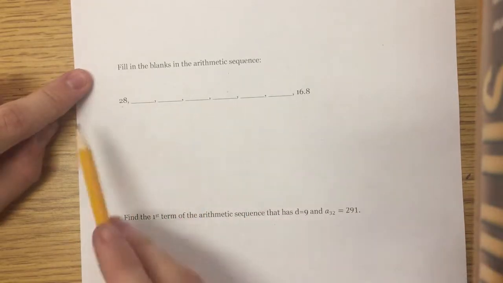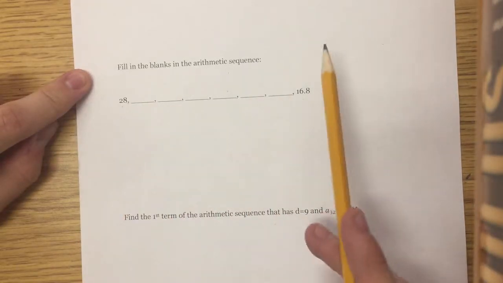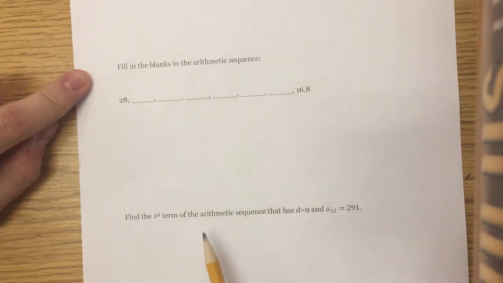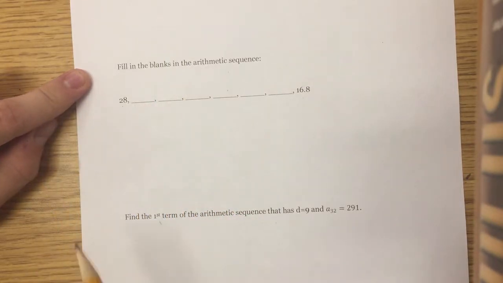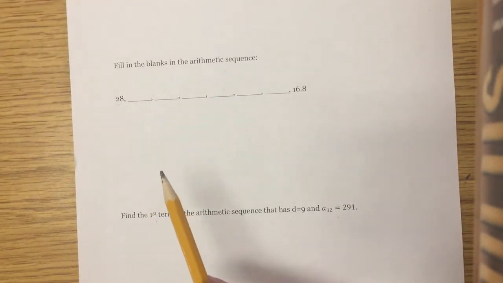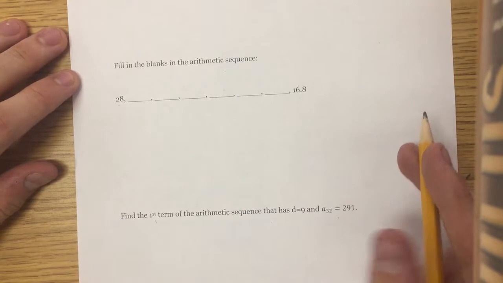As you're working on your problems, just wanted to give you guys some guidance. So we're going to go through these two problems right now. One about filling in some blanks and one about finding the first term of a sequence when we have a higher term. So this first one, we first just are going to fill in what we know.